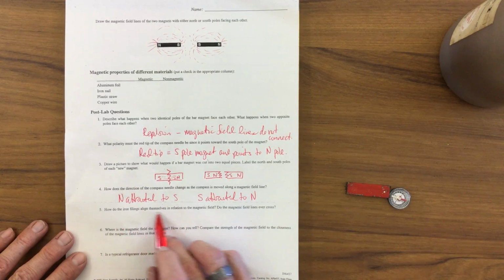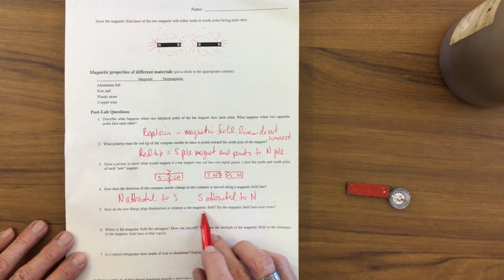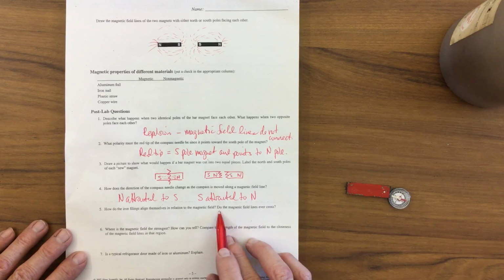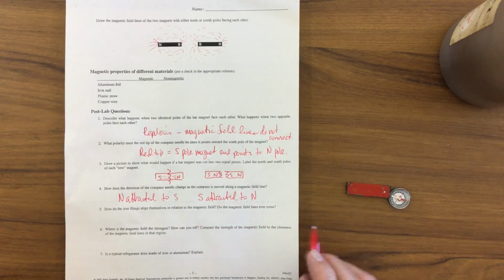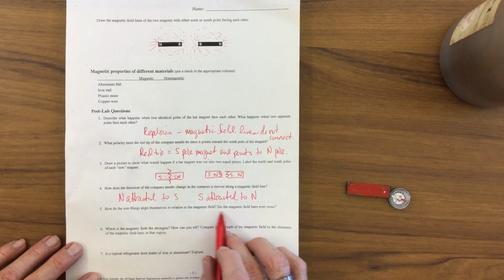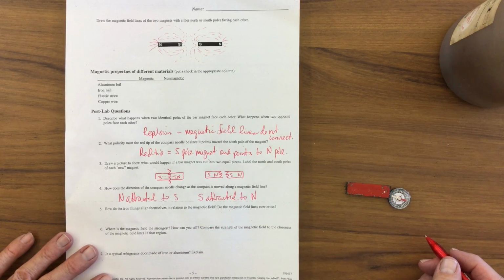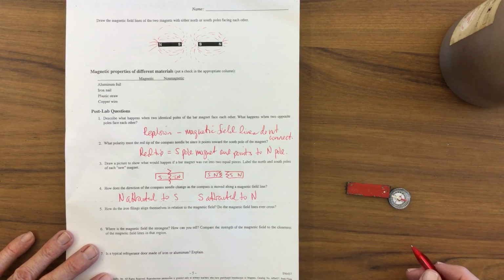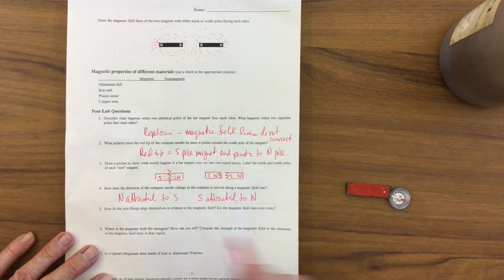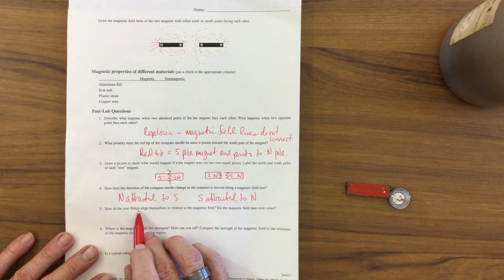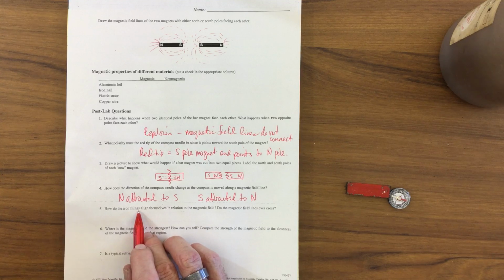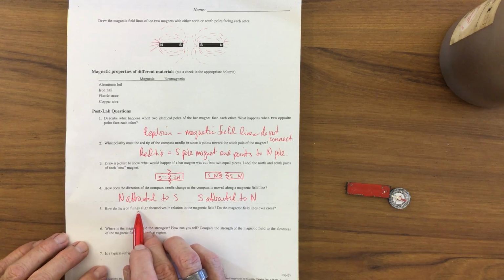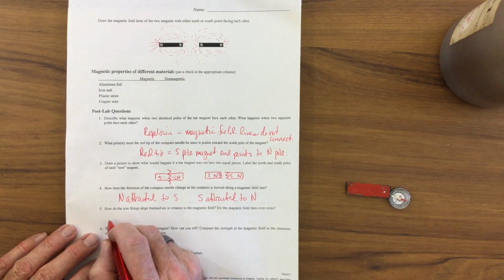How are iron filings lining themselves in relation to the magnetic field? Do the magnetic field lines ever cross? So, just like the electric field lines, those magnetic field lines do not cross. So the iron filings will become mini magnets. They will orient themselves to the magnetic field.